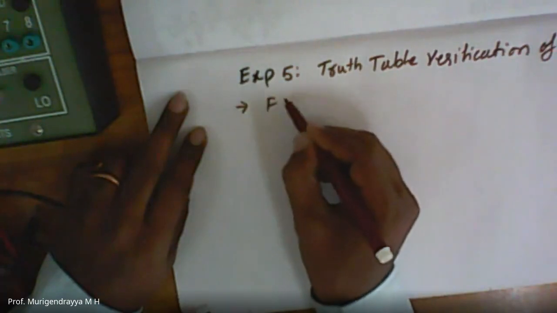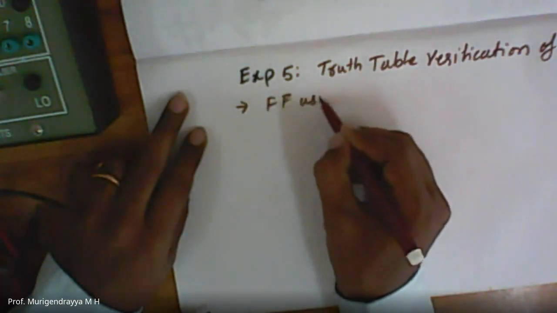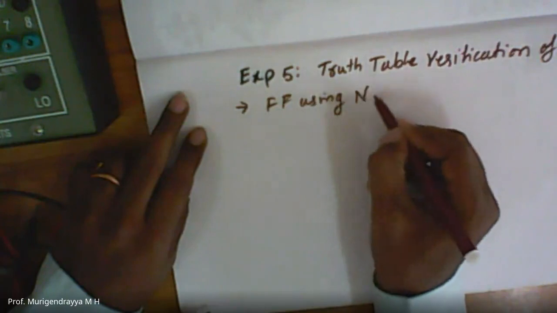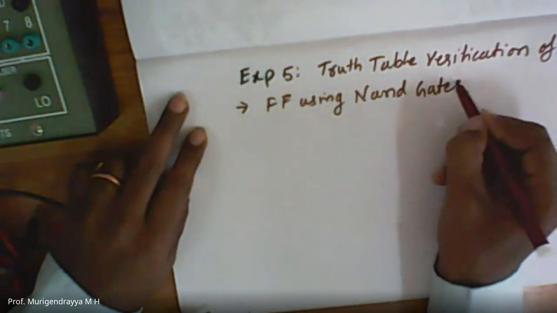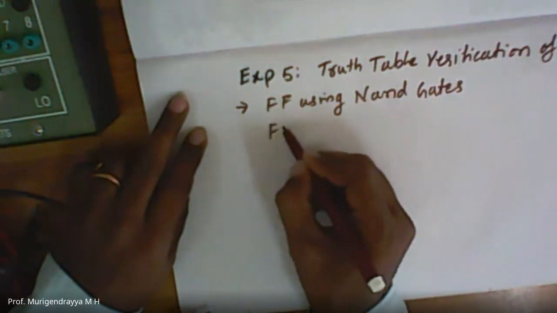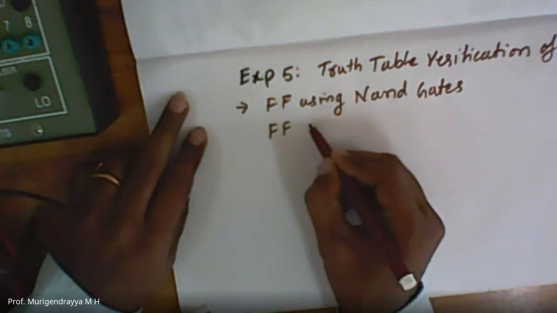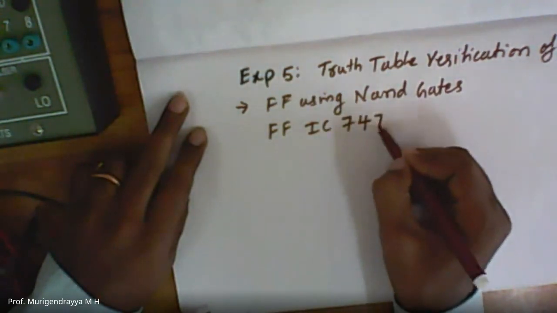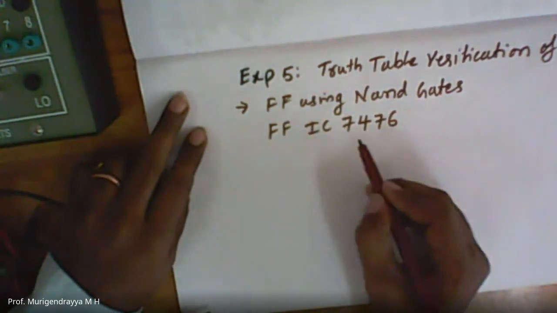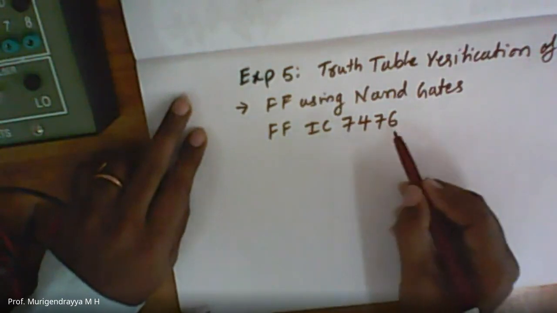Flip-flop using NAND gates and flip-flop using a standard IC, 7476. This is a standard IC that we are going to discuss.